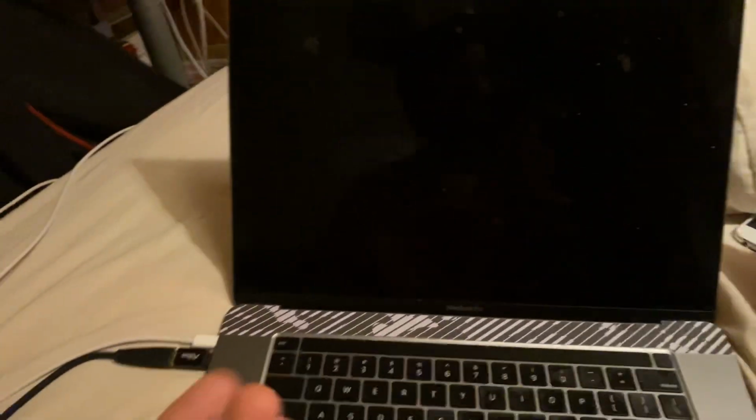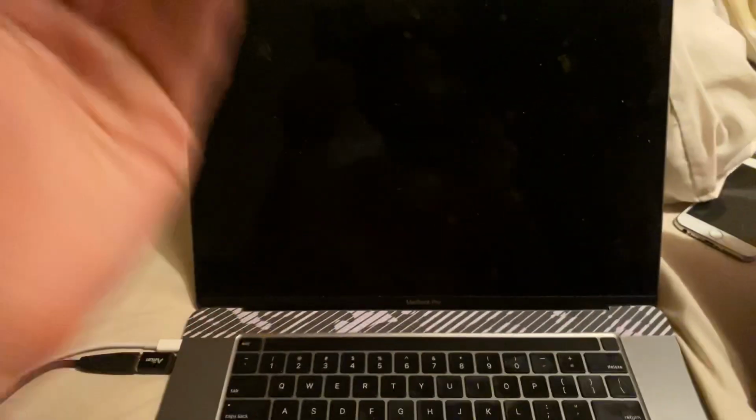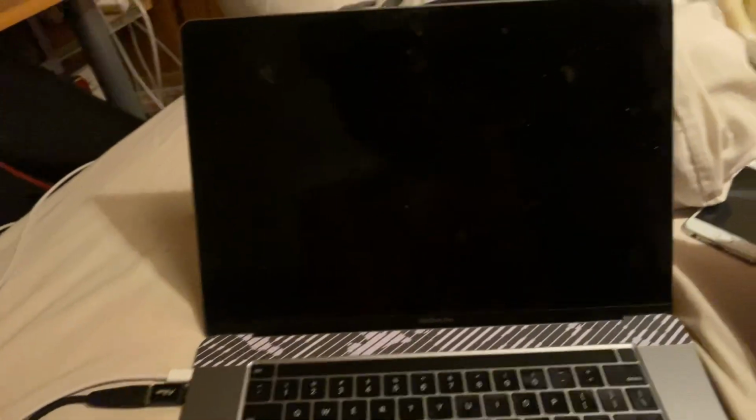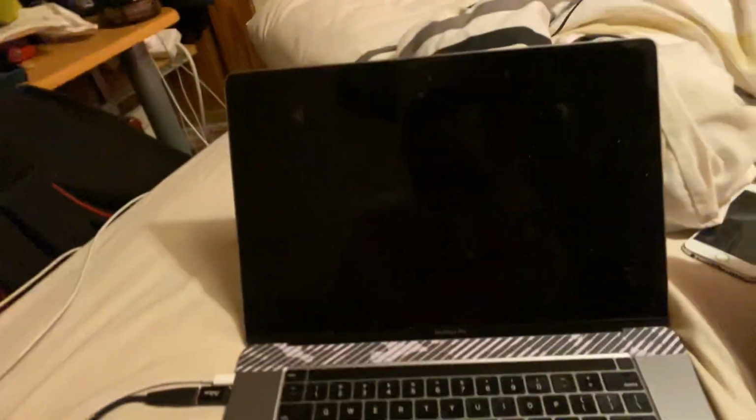Now, again, it's unfortunate I can't show you this, but in order to show you a full step-by-step, I'd have to upgrade back to Big Sur, which I don't want to do, then I have to downgrade back.